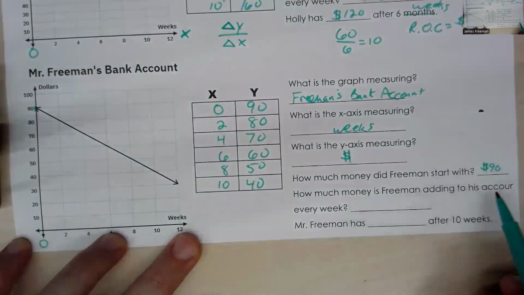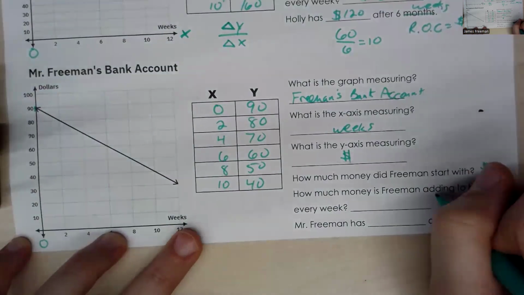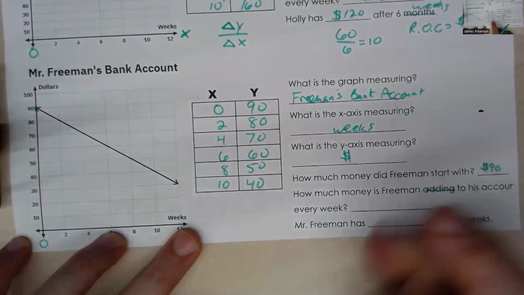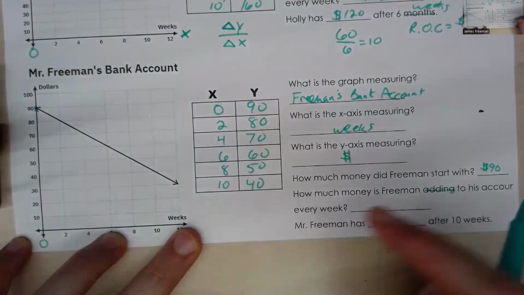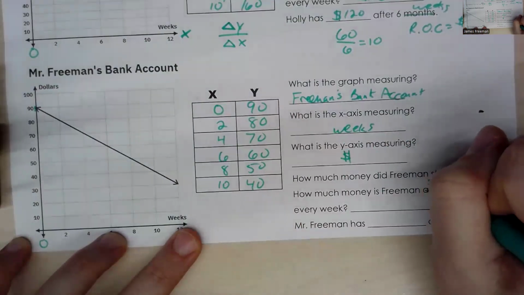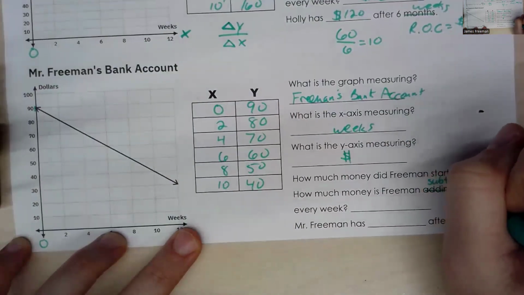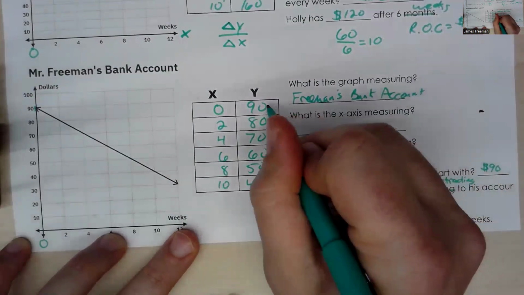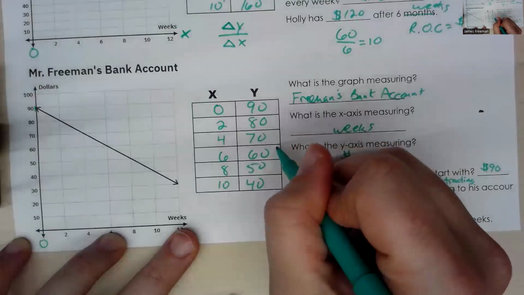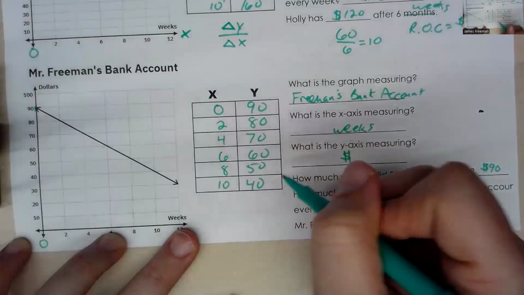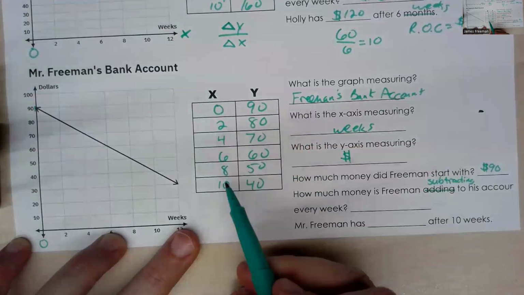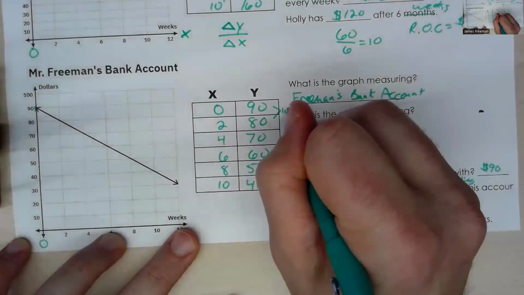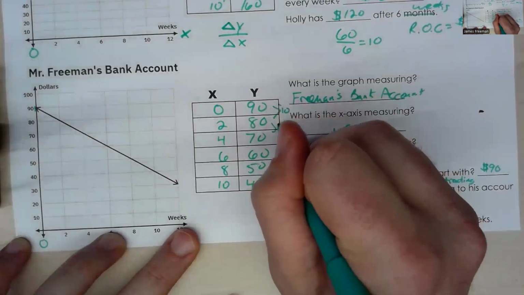How much money is Mr. Freeman adding to his account every week? Oh man, I need to change this. He's not adding, right? My values are going down. He is subtracting. All right. So since he's subtracting, how much is going down by 10? Down 10, down 10, down 10, down 10. But again, how many weeks is that taking? It's going down 10, right? So we're going to say negative 10.